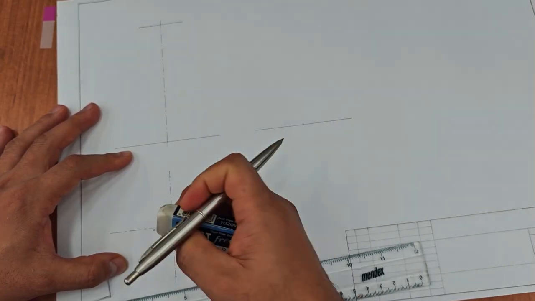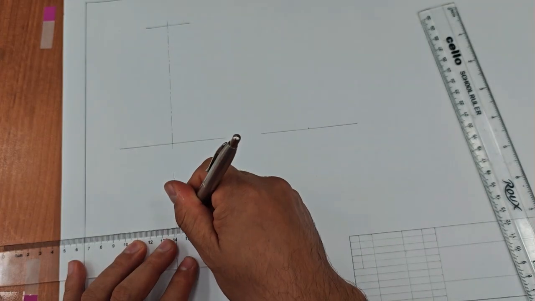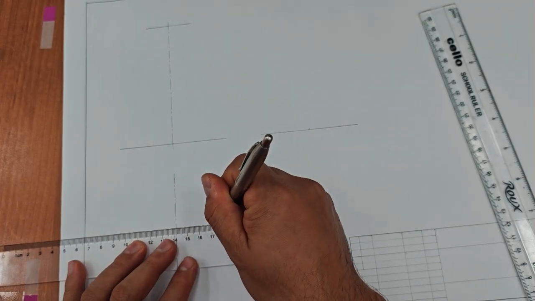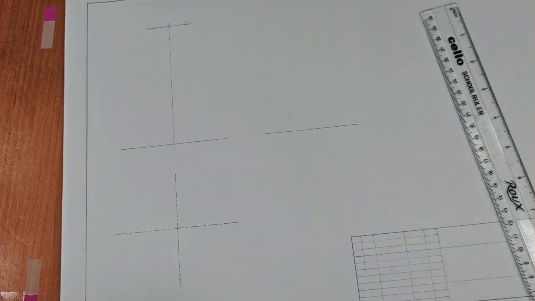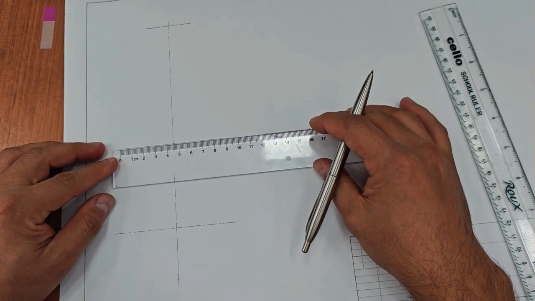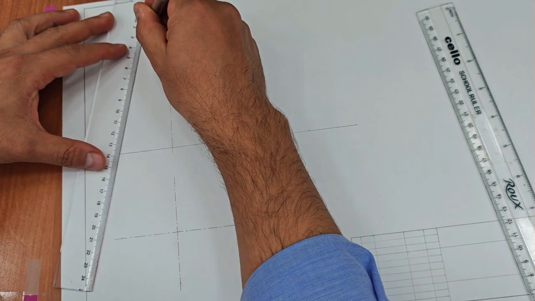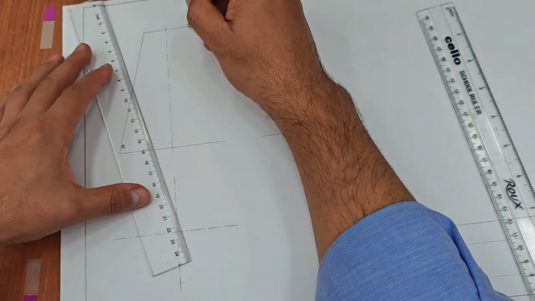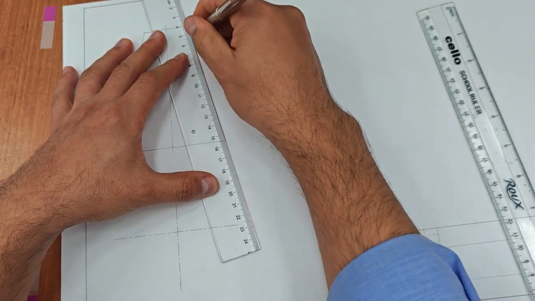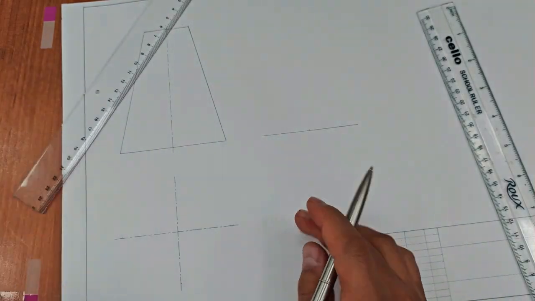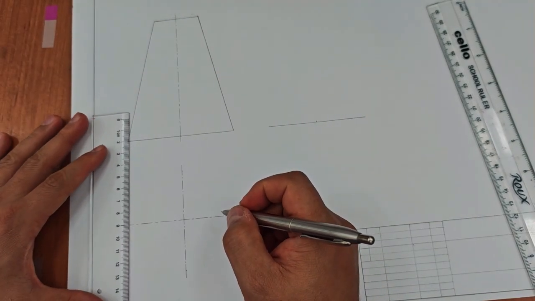So chain line. A small, short line in between two long lines. Okay. So now 45 and 90. We can connect them. So upper base and lower base. This is the edges of. And here you can have a top view.